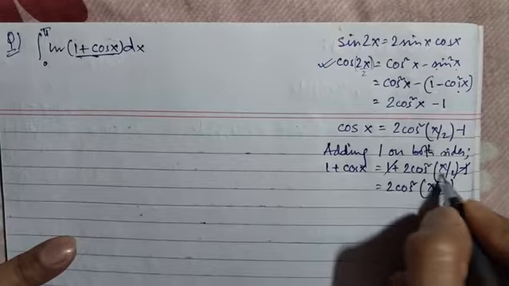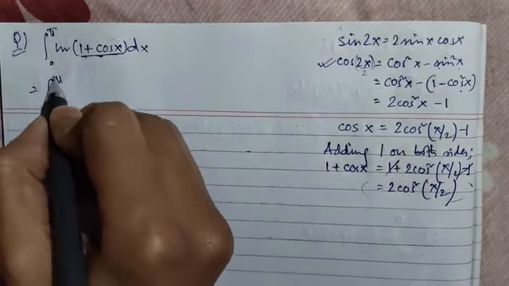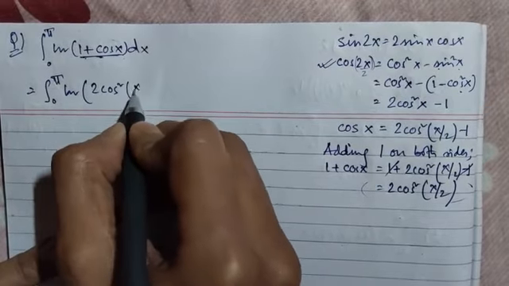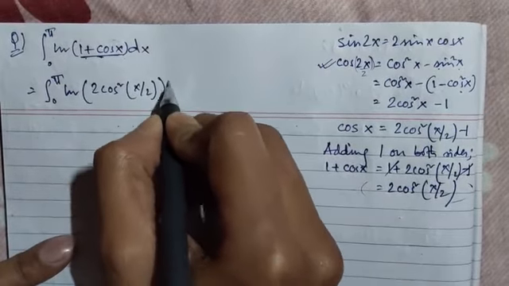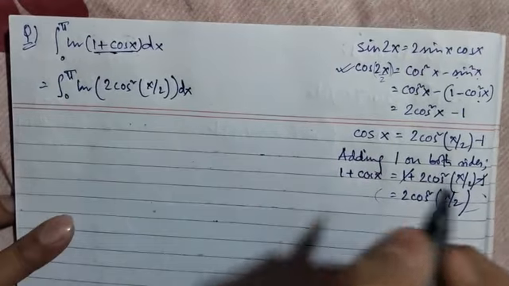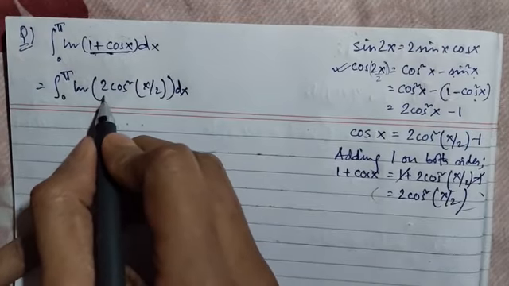Now substitute this value over here, so we get the integral from 0 to pi of ln(2 cos²(x/2)) dx.